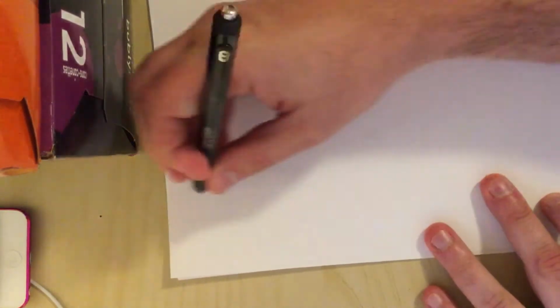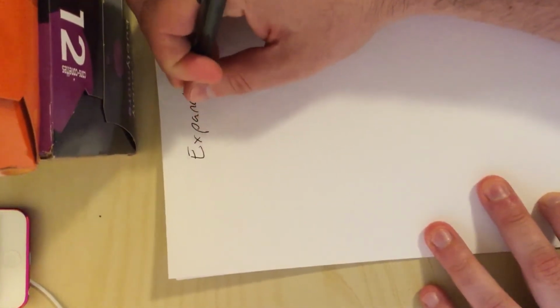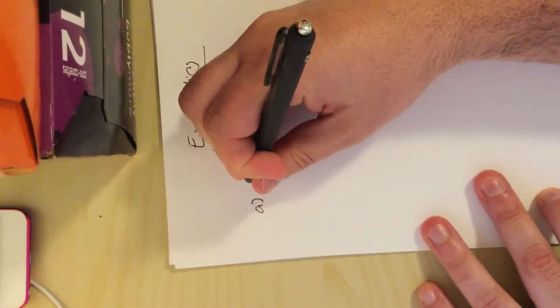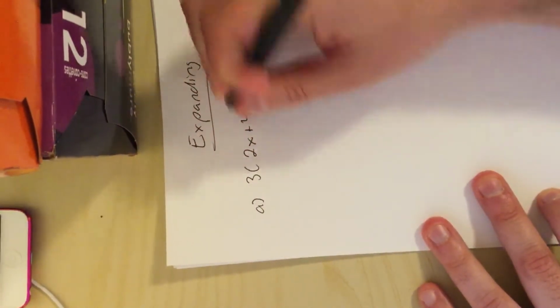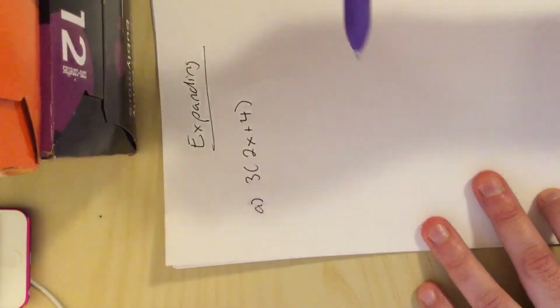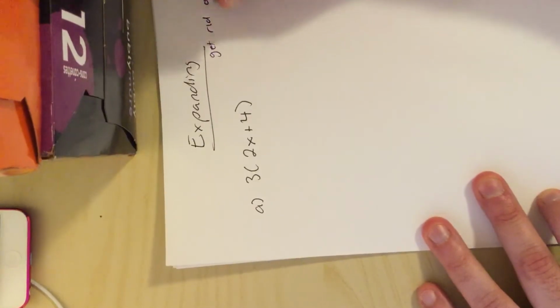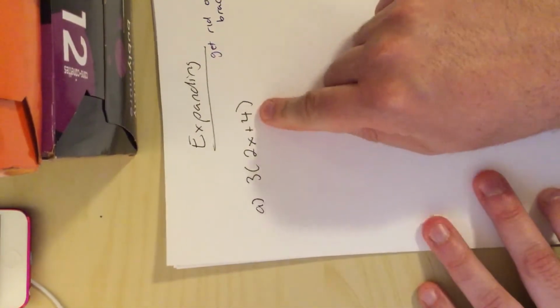So, expanding. We're going to start with some review. So let's say we had 3 times 2x plus 4. And expanding essentially in math means, for now at least, get rid of brackets. So expanding means you are going to get rid of the brackets. And this we've done already before.